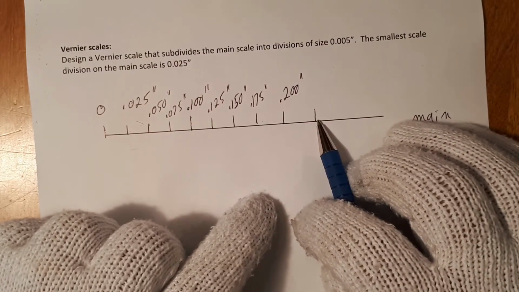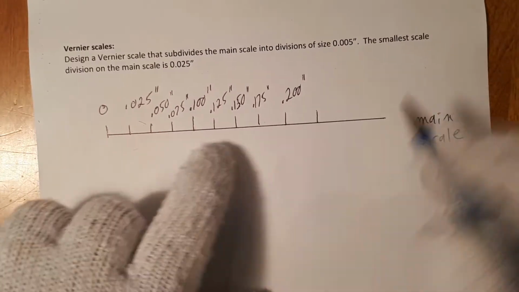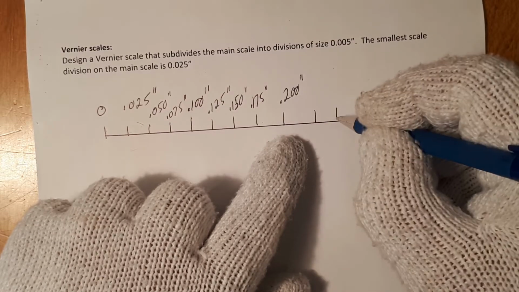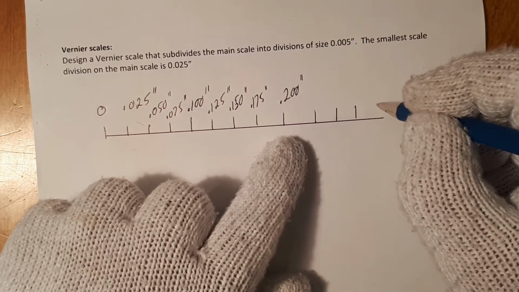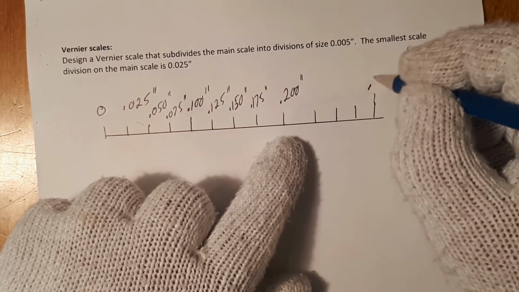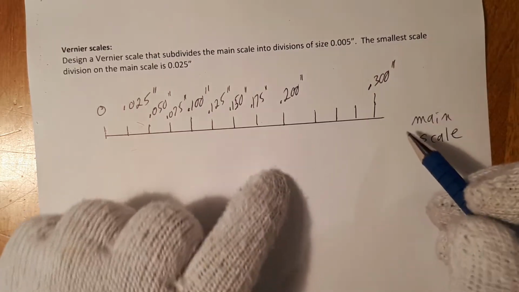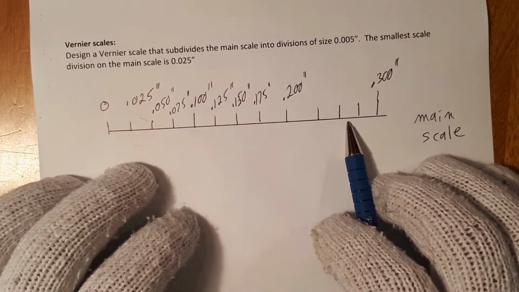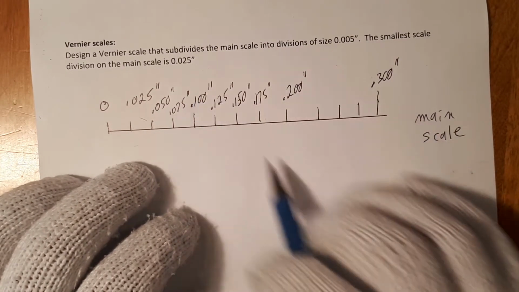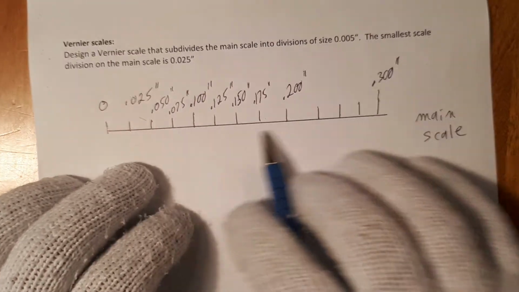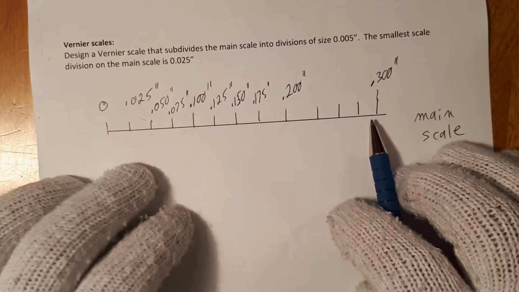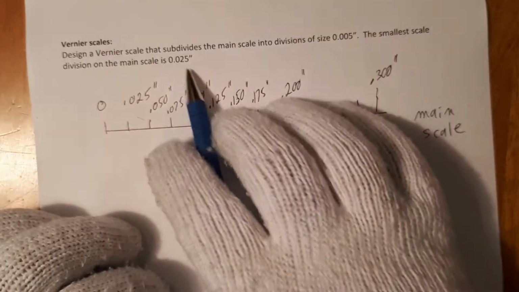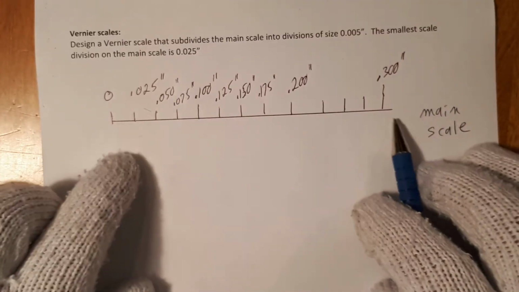And of course this here will be 225, that looks a little long, so I'll make this one a little bit shorter. 250, 275, and we'll stop here at 300 thou. So each one of these increments has a value of 25/1000 of 1 inch, or the discrimination on this scale which I have drawn is 25/1000 of 1 inch. Obviously it's not to scale to the 25 thou increments, but it's just a representation.